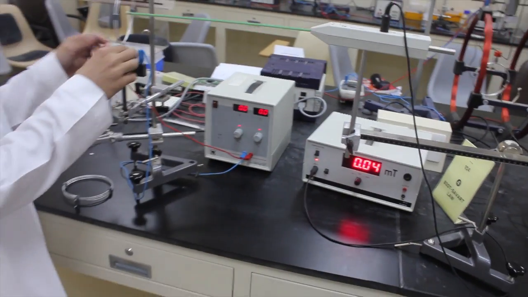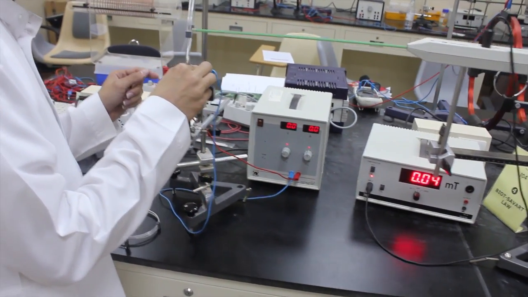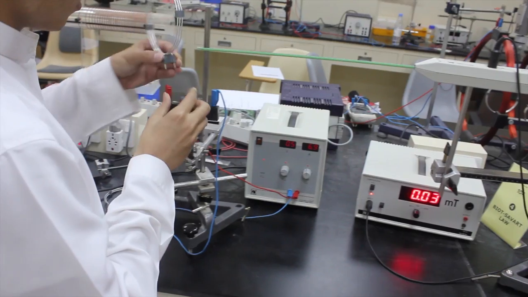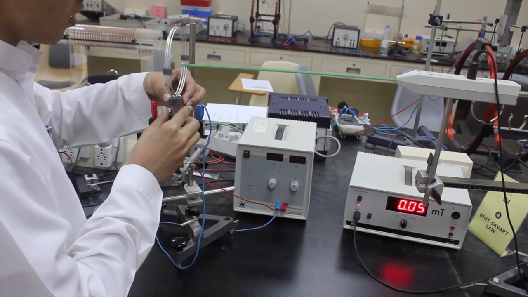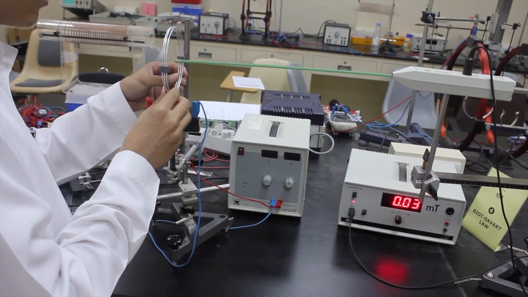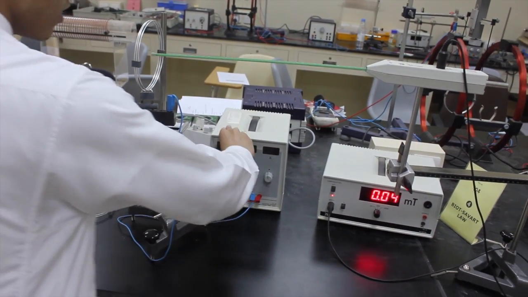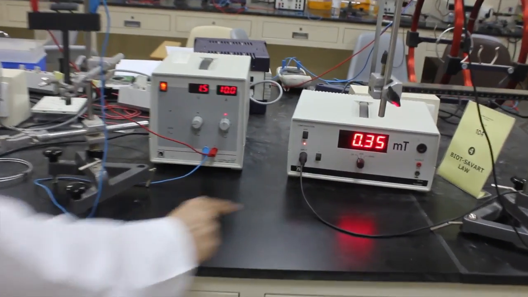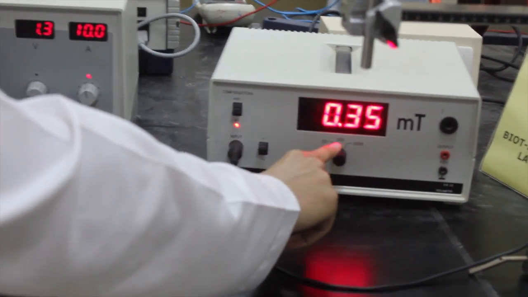Then we try the third one: switch the power supply off and change the number of turns to 3. Put the Hall sensor at the center of the loop. Switch on. We notice that the magnetic field increased.